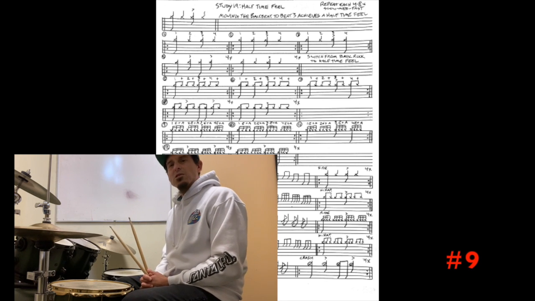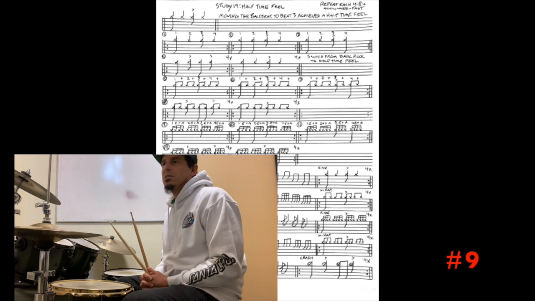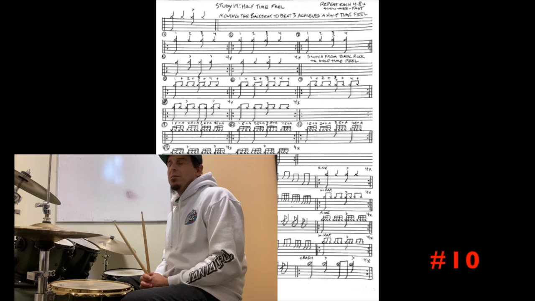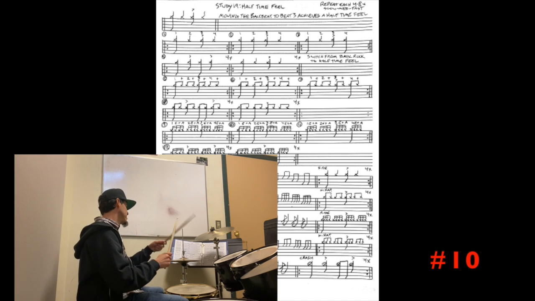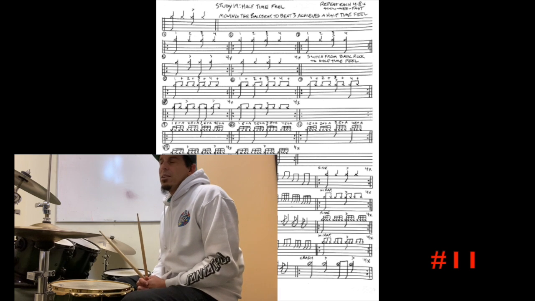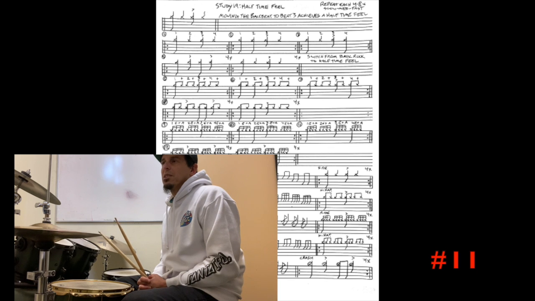Okay, for number 9, now we're going to explore some 16th note halftime feel beats. For this one, we'll have 16th notes in our right hand, and then we'll put our bass drum on beat 1 and our snare on beat 3. For number 10, we're going to have bass drums on beats 1 and 2, snare on beat 3. For number 11, we're going to have bass drum on beat 1, snare on beat 3, and bass drum on beat 4.